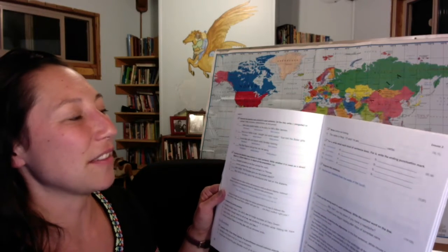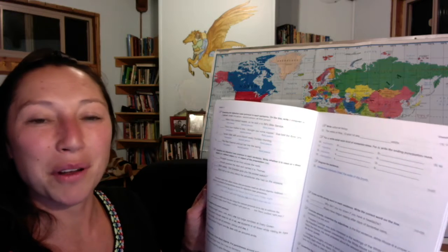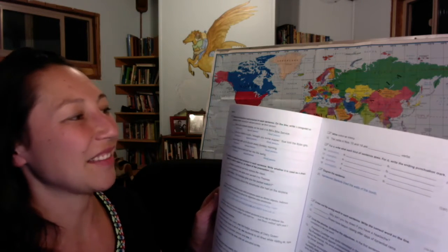Number 3, Gerald rides with us to church every Sunday morning. Please locate the pronoun. Us. Very good. Where is us on the chart? Under first person and plural.